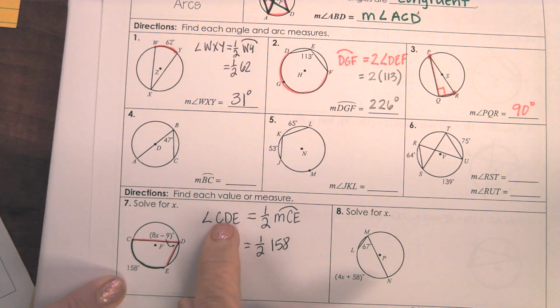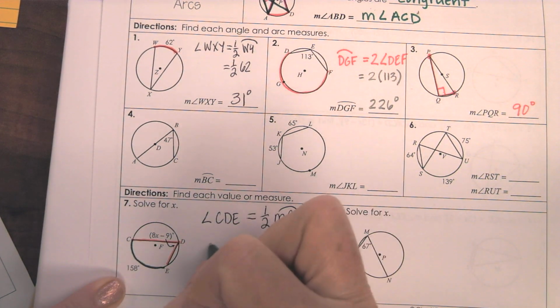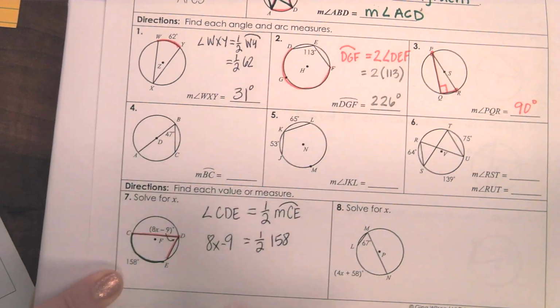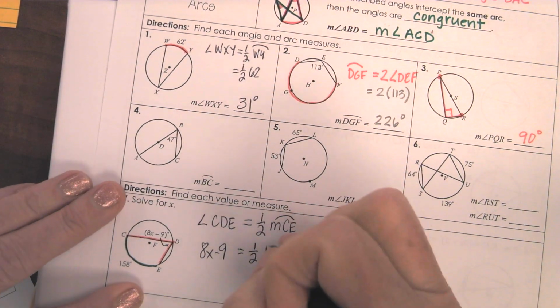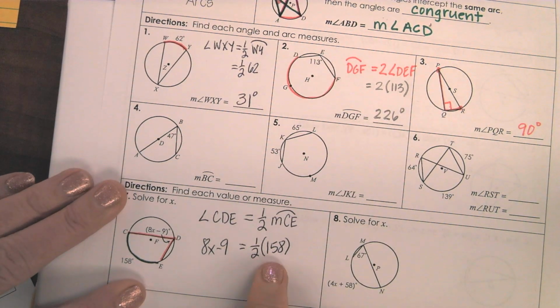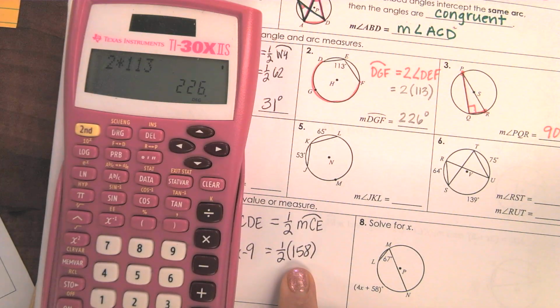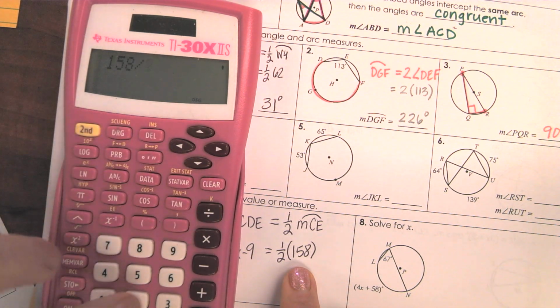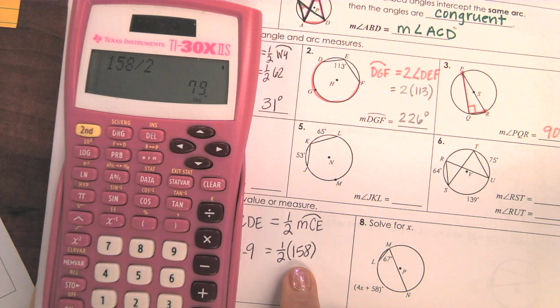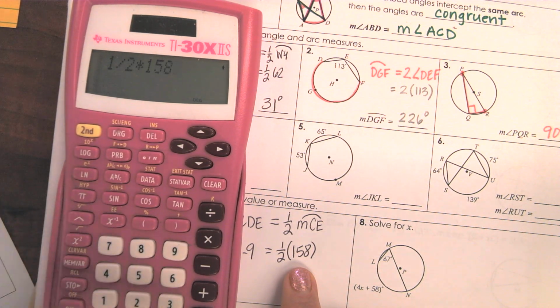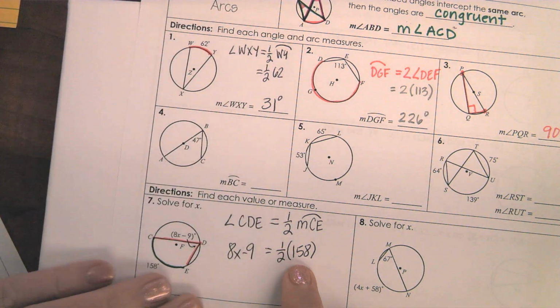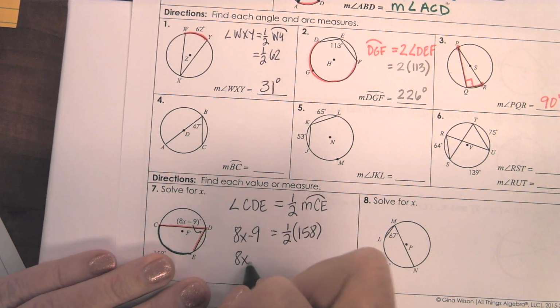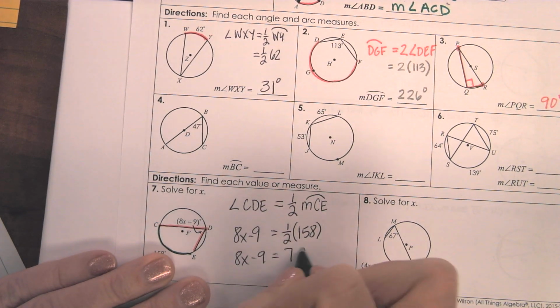I want to know half of 158. But I notice that CDE also has an equation. That is 8x minus 9. So I have to do some simplifying here. So what is half of 158? Well, I'm going to take 158 and divide by 2. 79. Well, now, if you didn't remember that, you could do 1 divided by 2 times 158, and you still get 79. So now I have 8x minus 9 equals 79.